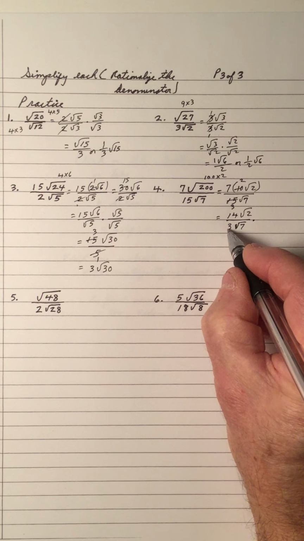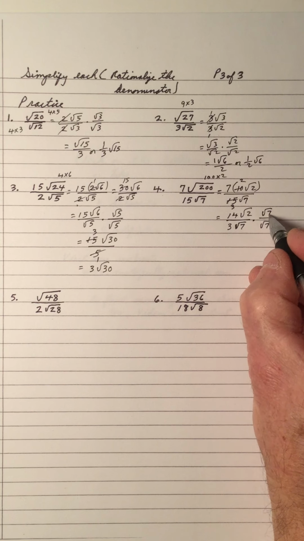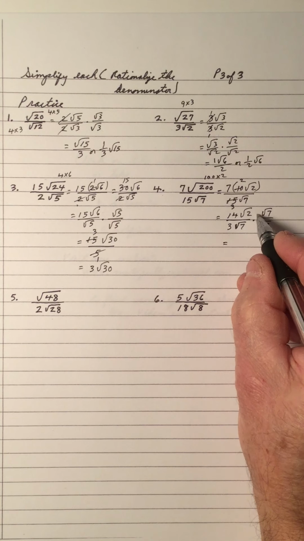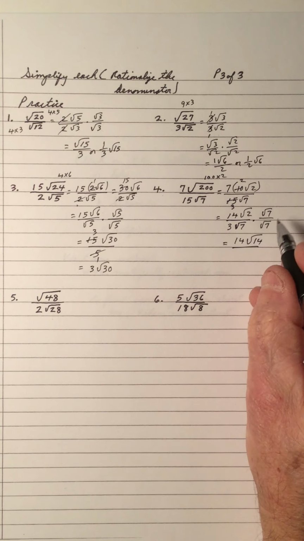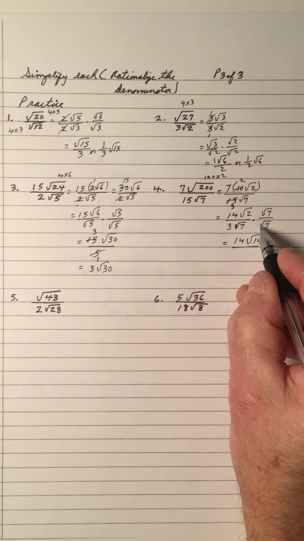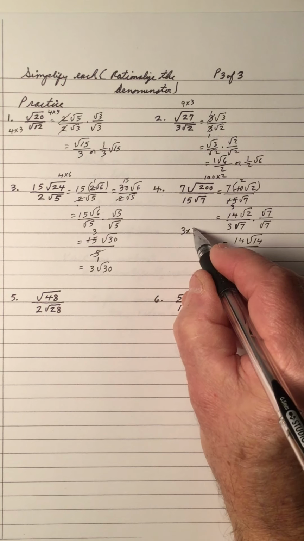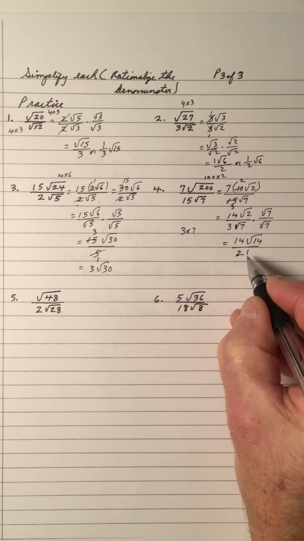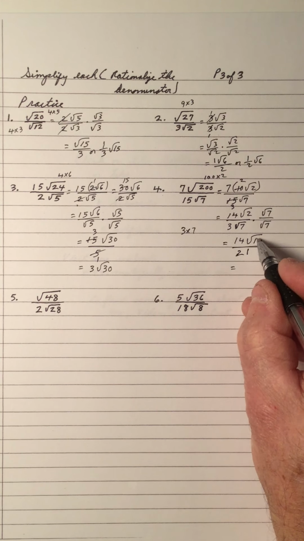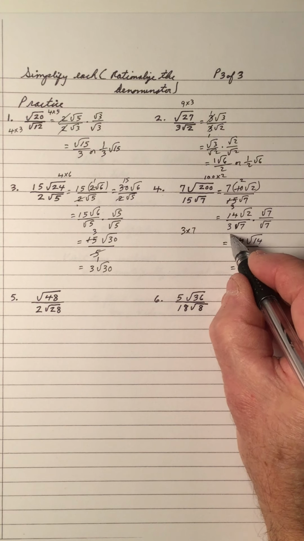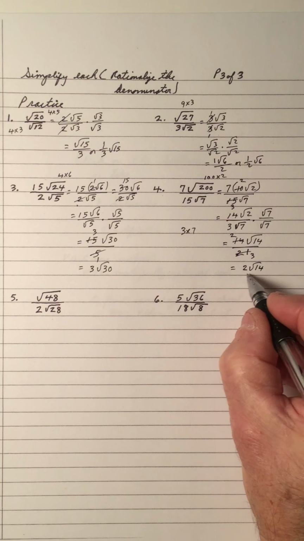Conjugate of 3 root 7 is a root 7. Root 7 on the bottom, root 7 on the top. That gives us 14 times 1 is 14. Root 2 times root 7 is root 14. And the bottom becomes 3 times 7. So 3 times 1 is 3. Root 7 times root 7 is 7. So that gives me a 21 on the bottom. And notice, I repeat, you can't cancel these two because that's irrational, that's rational. 7 and 14 goes 2. 7 and 21 goes 3. So you get 2 root 14 over 3.